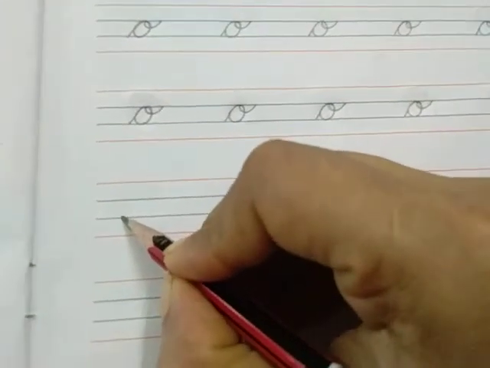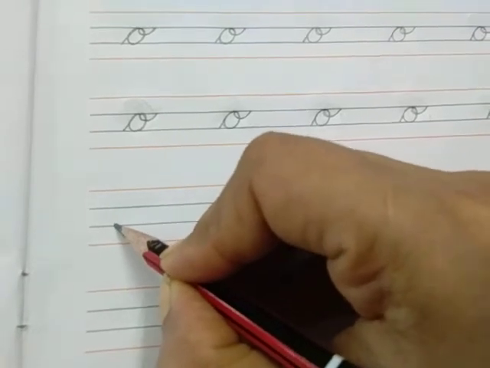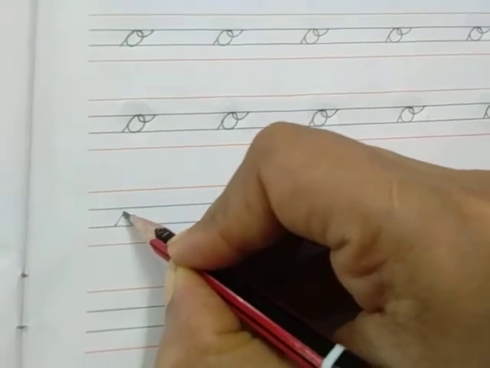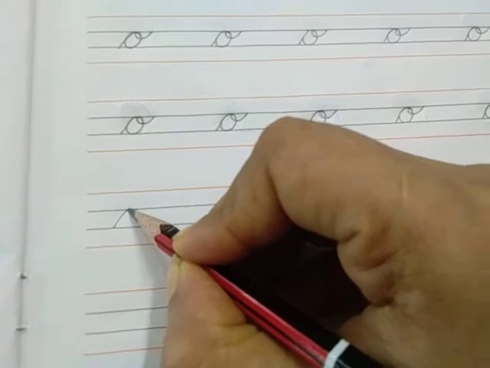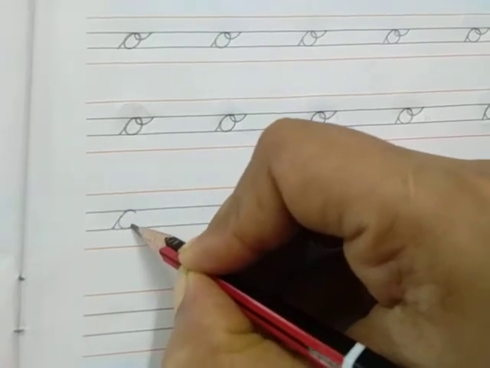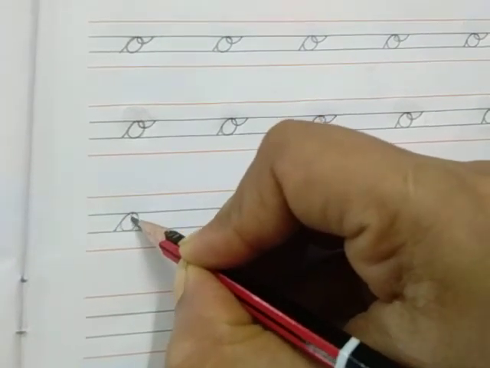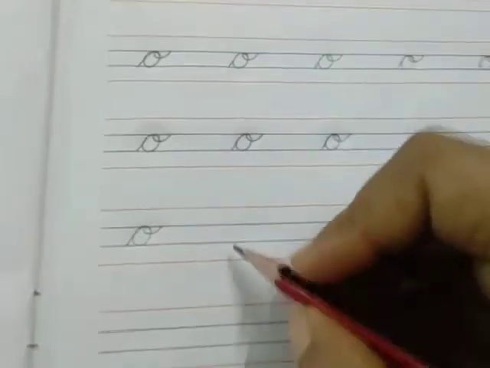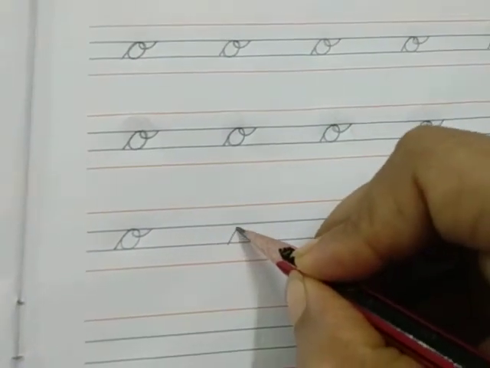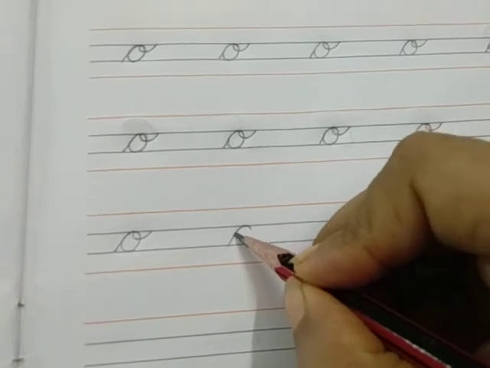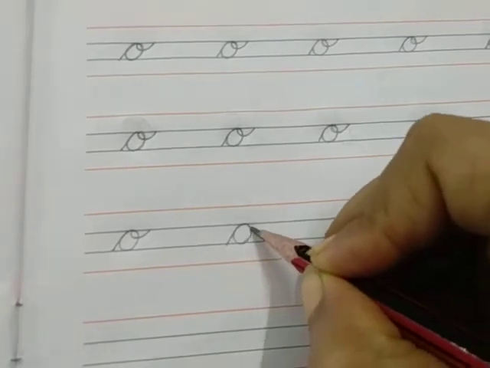So from this point you have to start, isn't it? Like C. So slanting up, curve, right O, reach the same point and a loop out. Slanting line, curve, right O and loop it out.